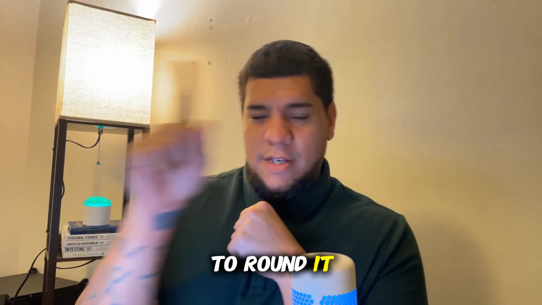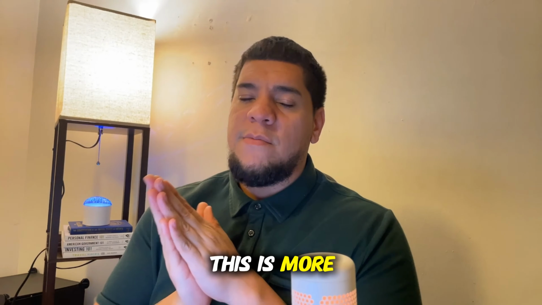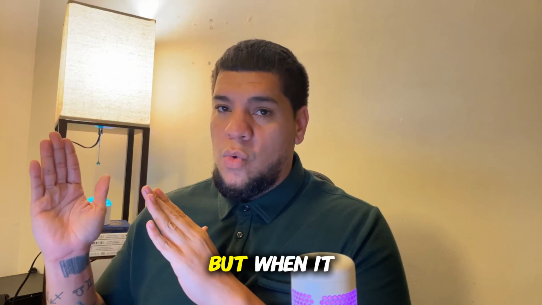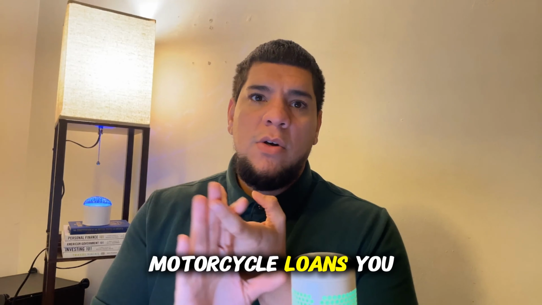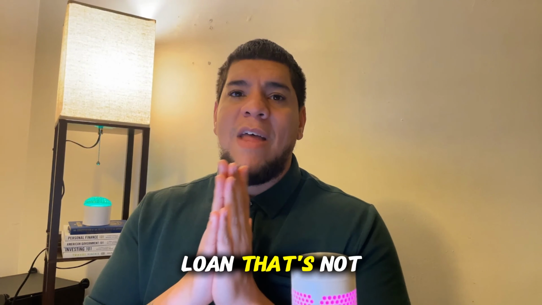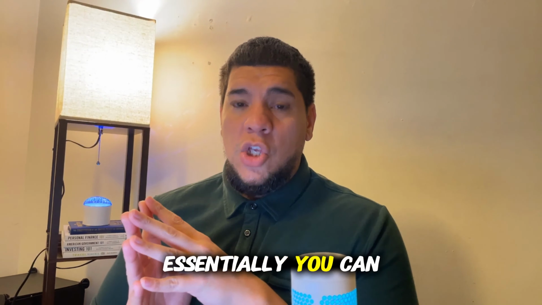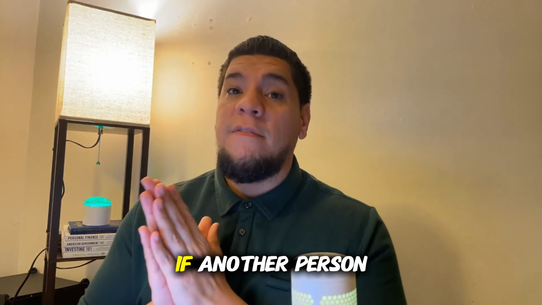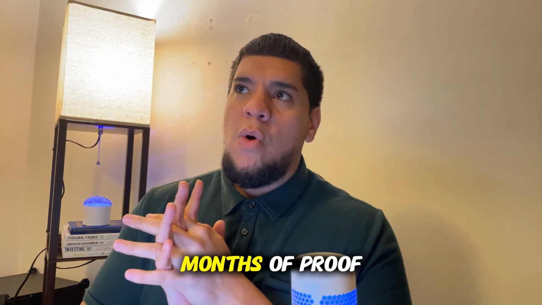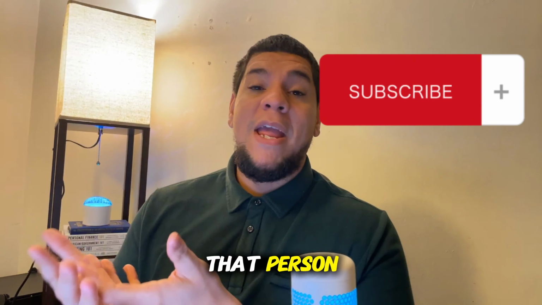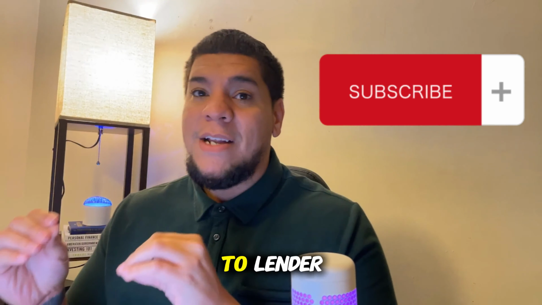Here's a way around it. Not every financial institution does this. It's more in mortgages because it's an actual rule. But when it comes to autos, personal loans, motorcycle loans, pretty much any loan that's not a business loan or a mortgage, you can ask them: if another person is truly paying on it, will you accept 10 to 12 months of proof of payment from that person? That is the only way it can be excluded, and it varies from lender to lender.